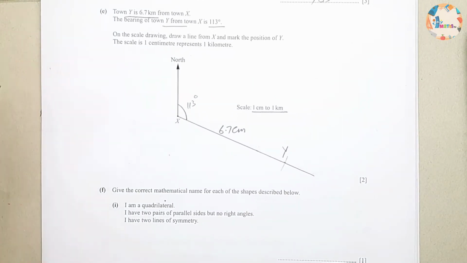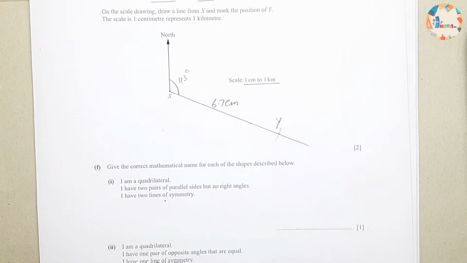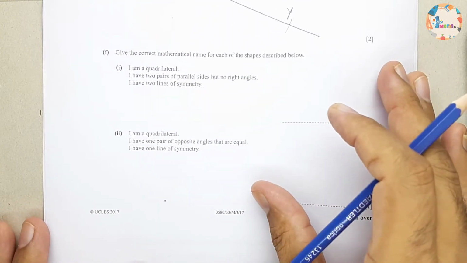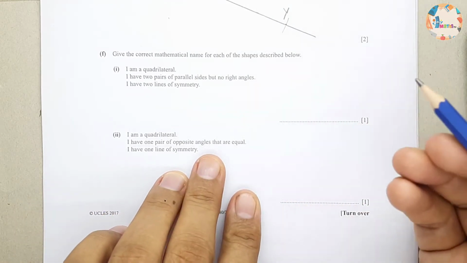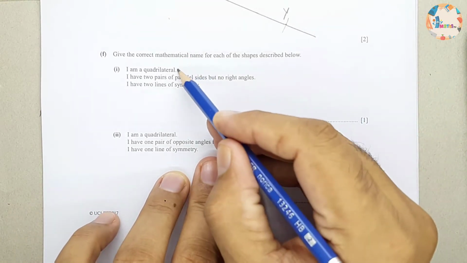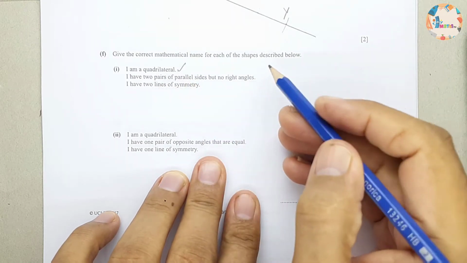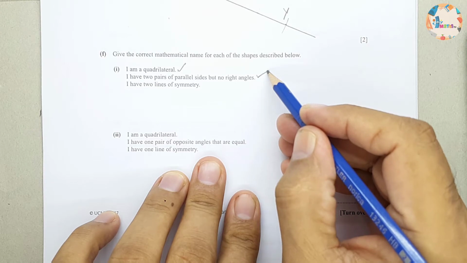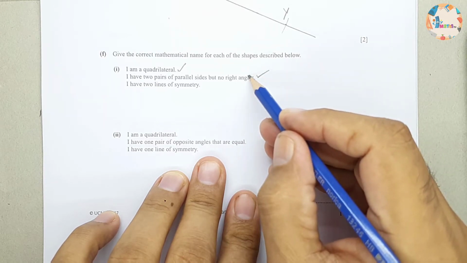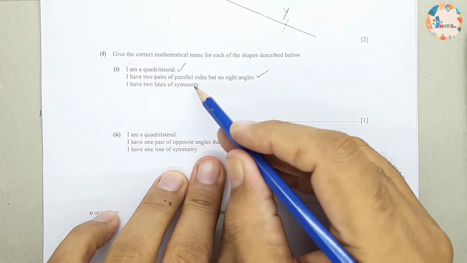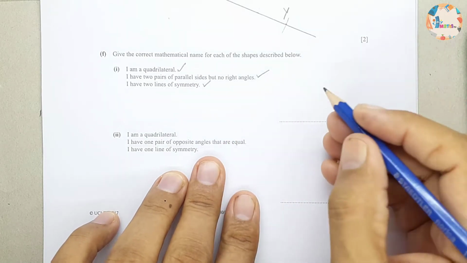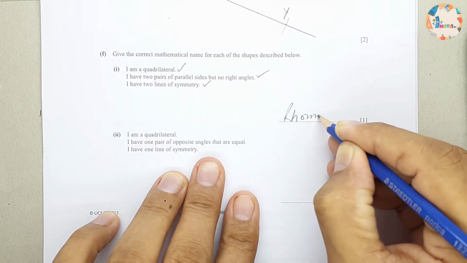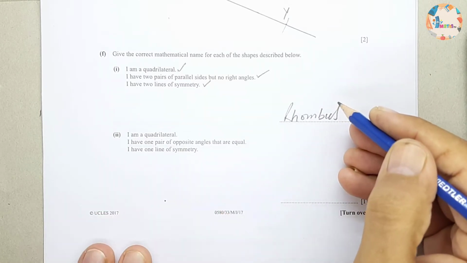Now F part, give the correct mathematical name for each of the shapes described below. I am a quadrilateral, meaning 4 sides, with 2 pairs of parallel sides, but no right angle. There is no right angle, so it can't be a rectangle, it can't be a square. I have 2 lines of symmetry. So it is surely a rhombus. So a rhombus has these conditions satisfied.